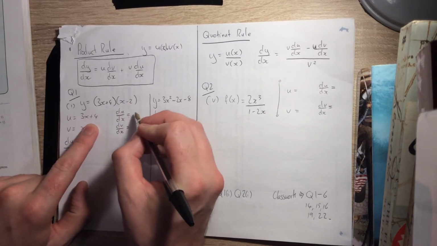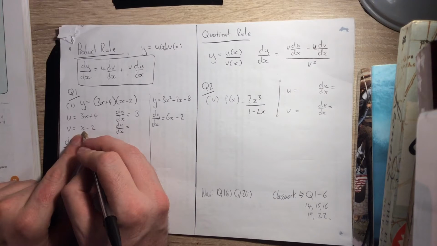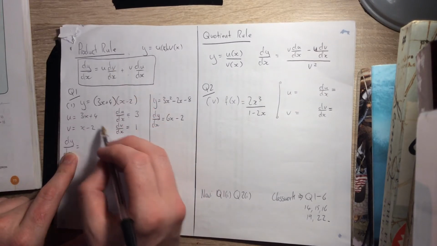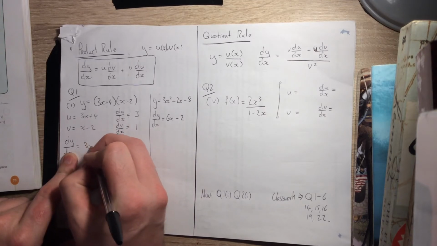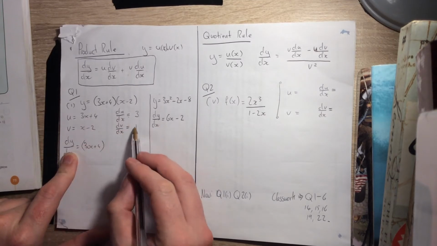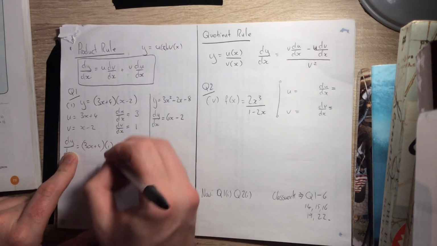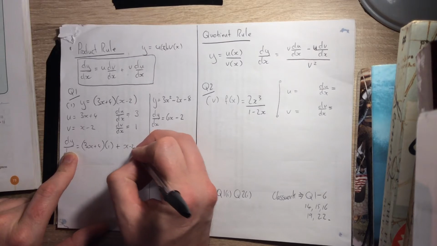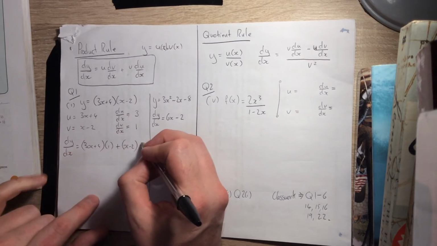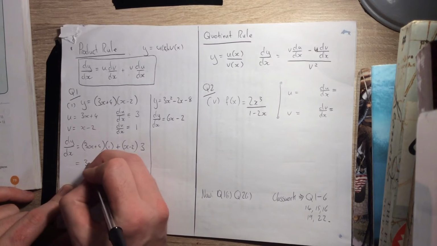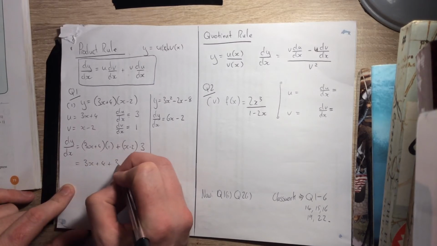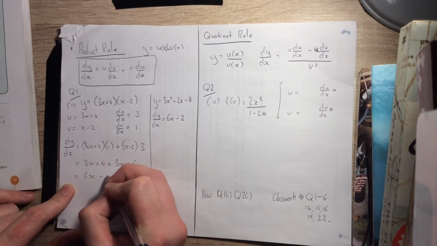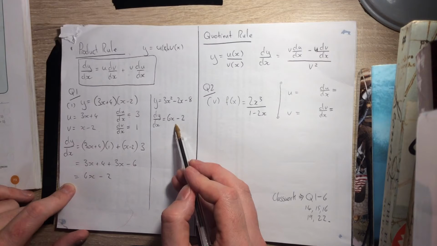du dx, differentiate this, you get 3. And dv dx, differentiate that, you get 1. So dy dx is u dv dx, that is going to be 3x plus 4 by dv dx is 1, plus v du dx, well v is x minus 2 times du dx is 3. So that's 3x plus 4 plus 3x minus 6, and that gives us 6x minus 2. Same as we saw before.